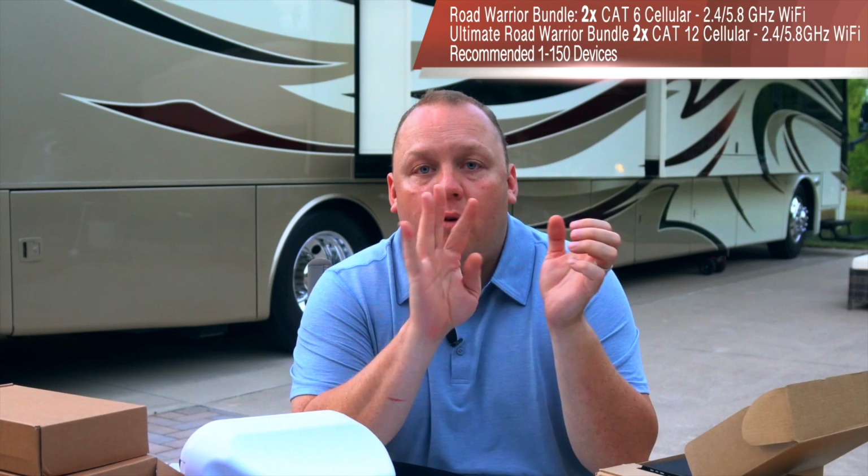What are the differences? Now, both of these bundles come with dual modem Transits. Dual modem is different than dual SIM. When I showed you the modems before that had multiple SIM card slots, it was either access to SIM A or SIM B, and they couldn't be used at the same time. When we get into our Road Warrior and Ultimate Road Warrior bundle, we have 4 SIM card slots and we have 2 modems in the device. So we can use 2 SIMs at the same time.